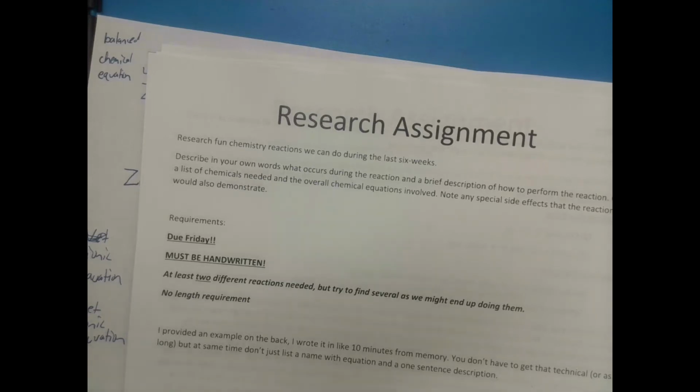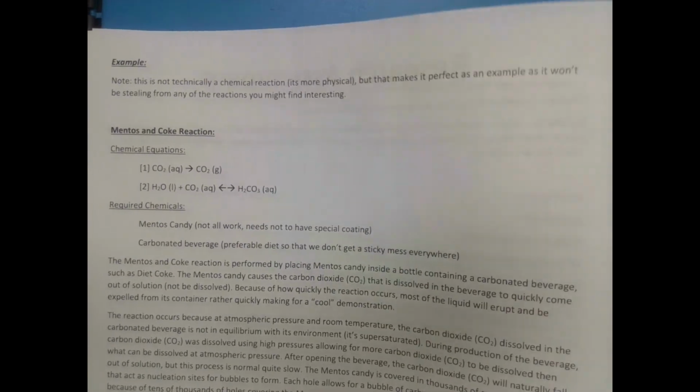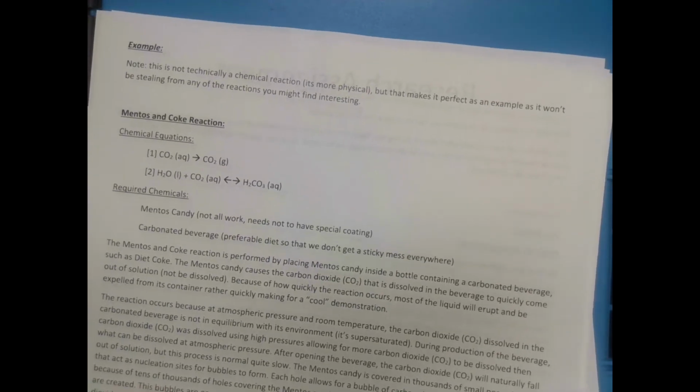Write the chemical formula, chemicals needed, and describe the setup and what you would expect to learn from it and see. On the back, I gave an example I wrote in less than 10 minutes purely from memory. Note, this technically isn't a chemical experiment, but Mentos and Coke is an example. It doesn't have to be this long or detailed, but it's an example of basically what you could do to write.